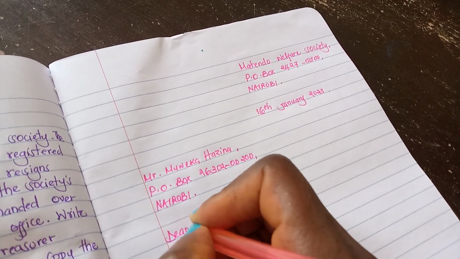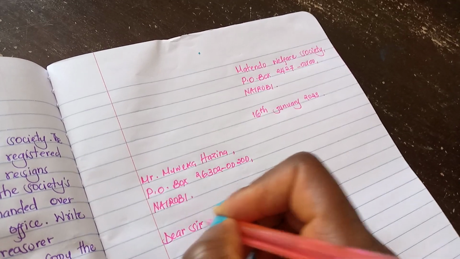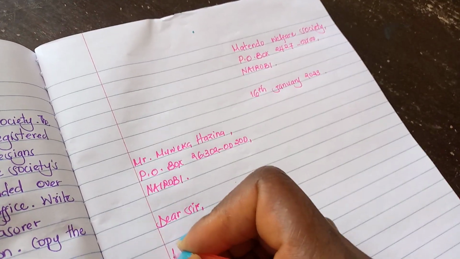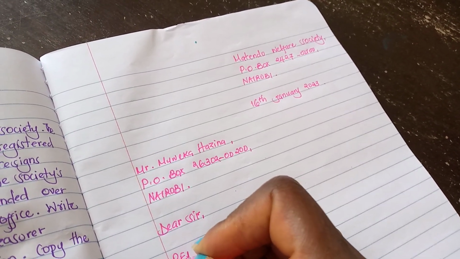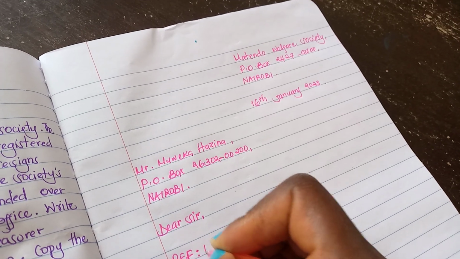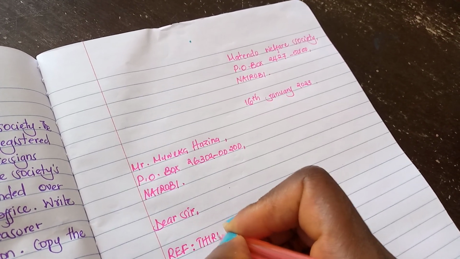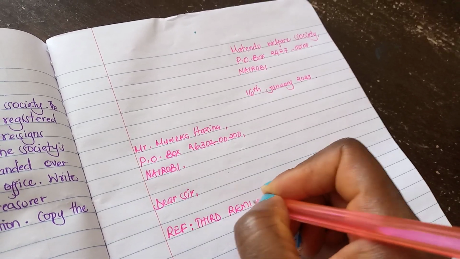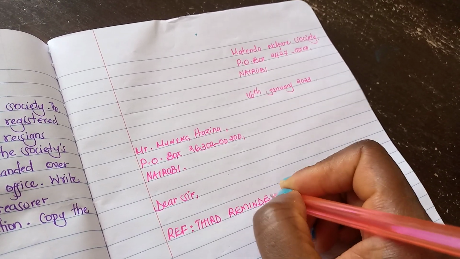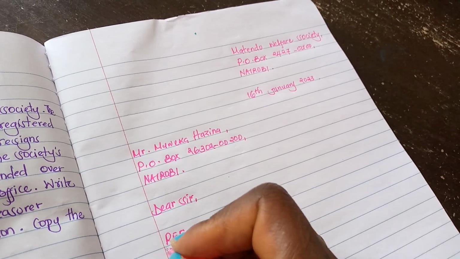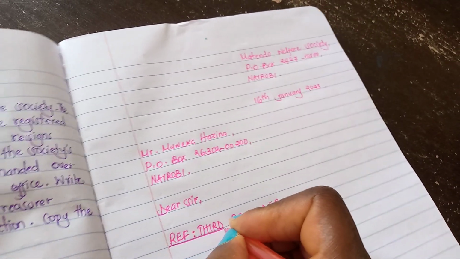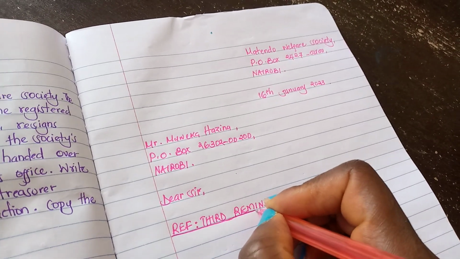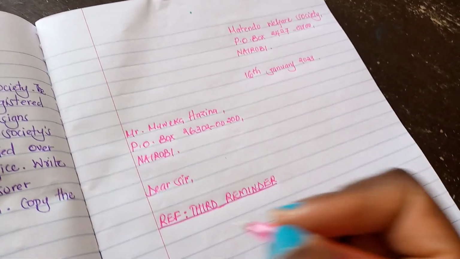Dear Sir, a comma, the reference here, the subject, in capital letters: THIRD REMINDER. Remember, here you should underline the third reminder, the subject, and then you continue with your body.